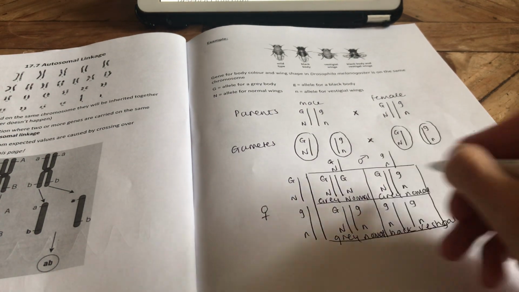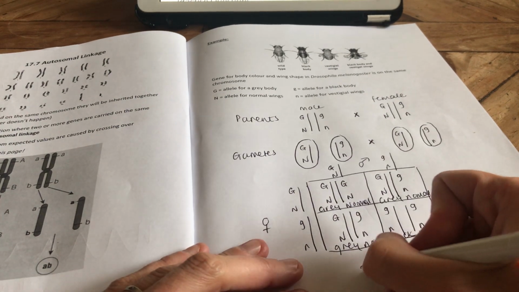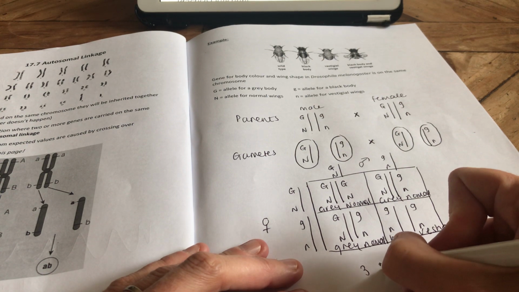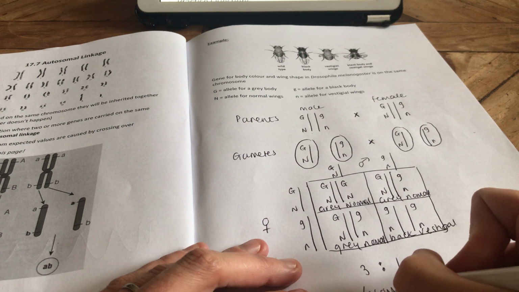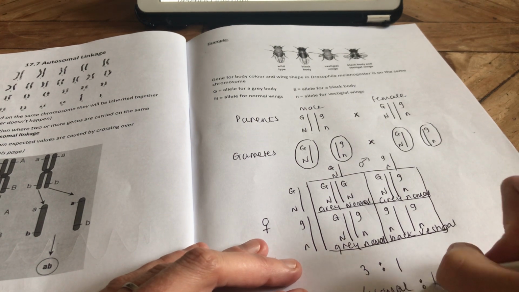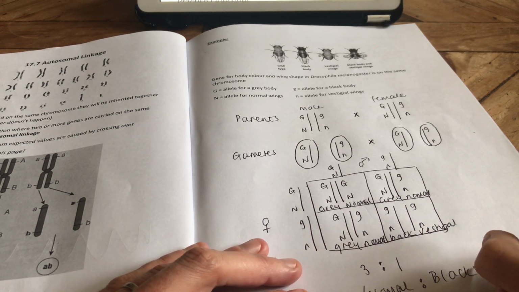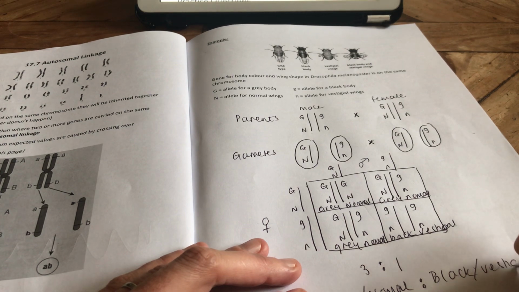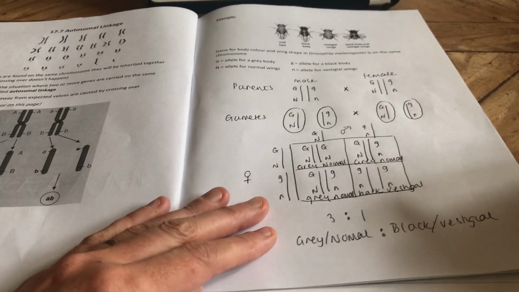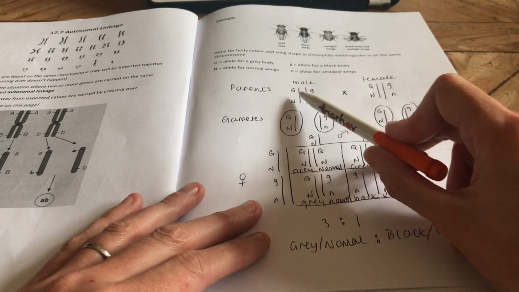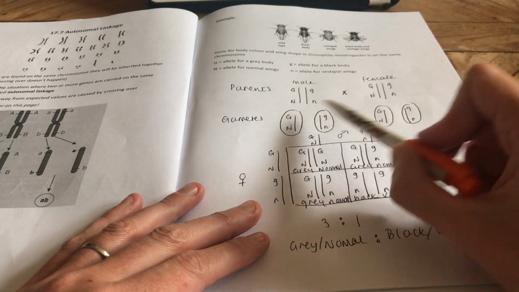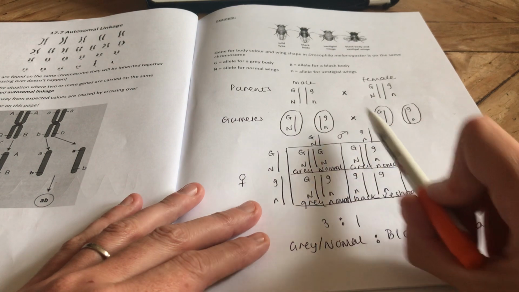So in terms of my ratios here, I'm going to have 3:1 of grey normal to black vestigial winged flies. So if that had been a dihybrid cross and they were on different autosomes, the G's and the N's, I would have 4 different types of gametes for each side.